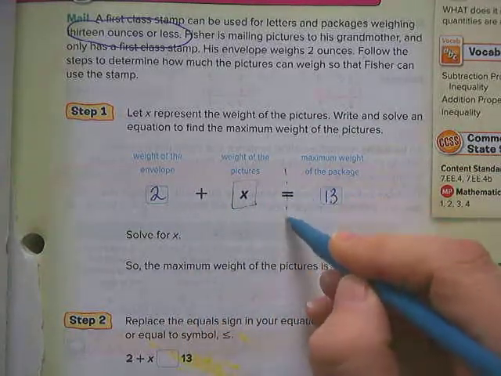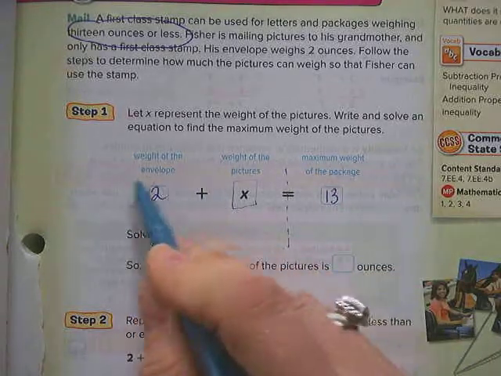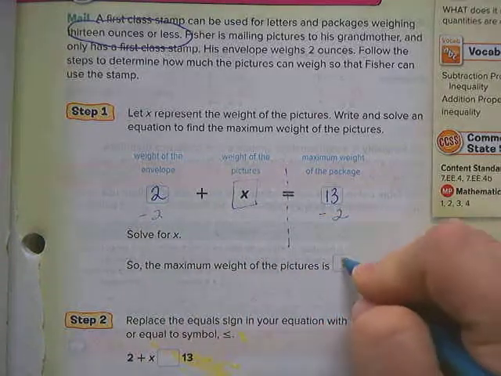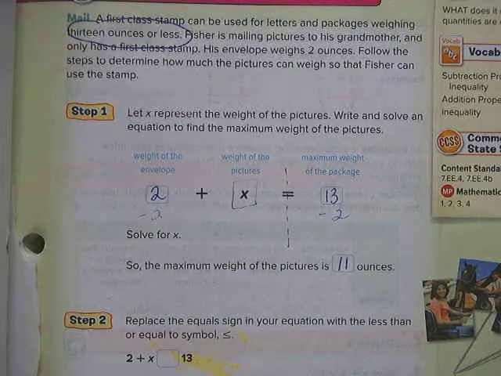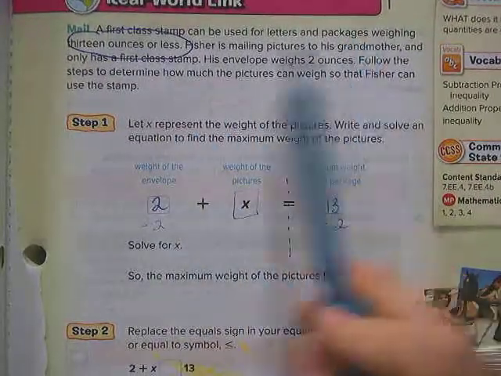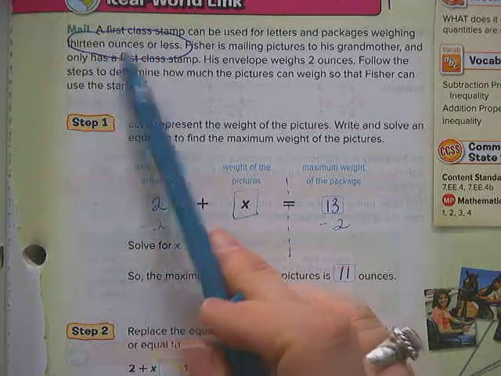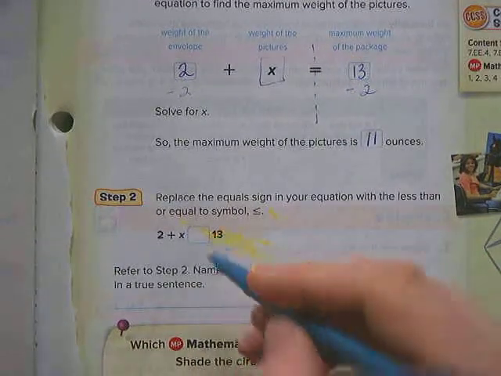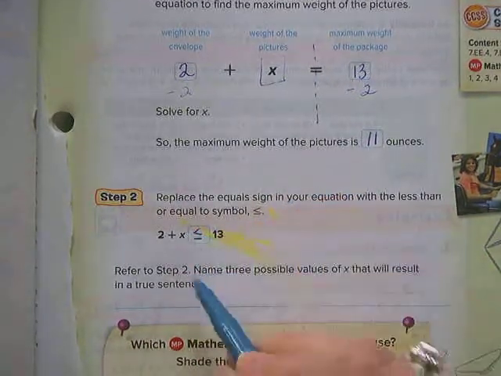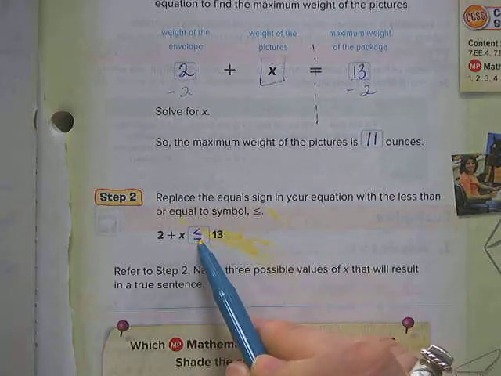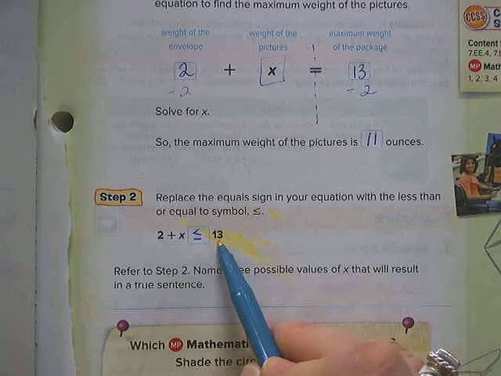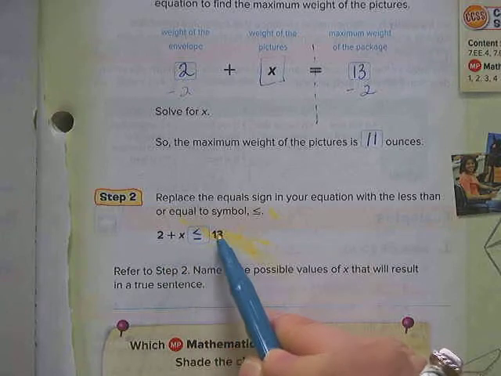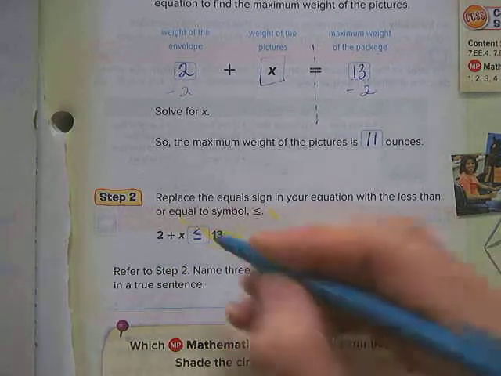Okay, so if we were to solve this, remember this is an equation, to get rid of adding 2, we would subtract 2 from both sides. So x would come out to be 11 ounces. The problem is, it says that the package doesn't have to necessarily equal 13, it could be 13 or less. So we're going to replace this equal to sign with this symbol. We use the less than or equal to symbol because it's okay for it to be 13, but it's also okay for the weight to be less than 13.